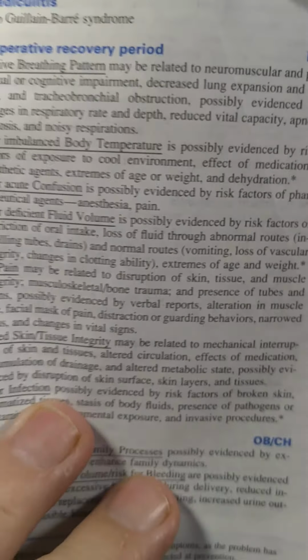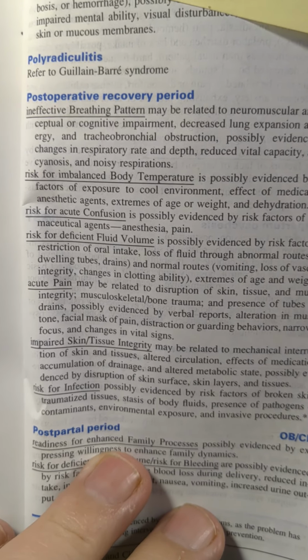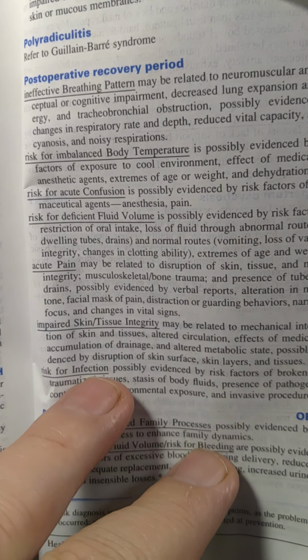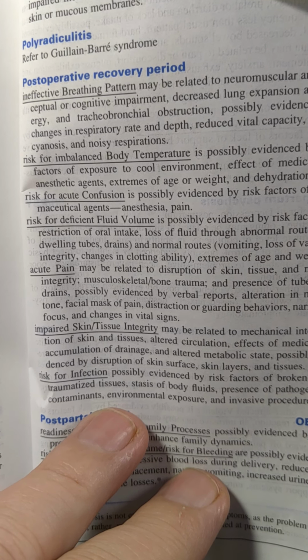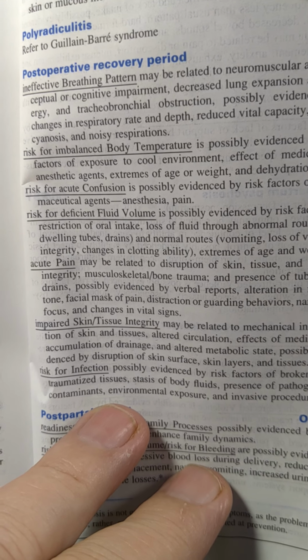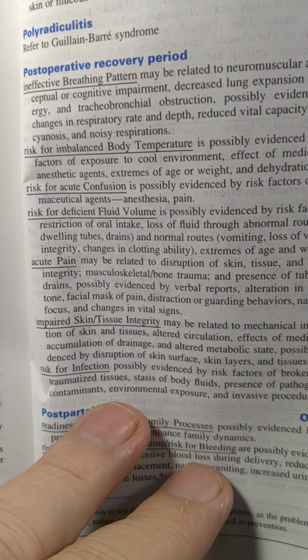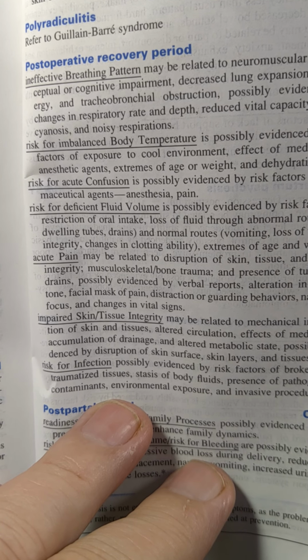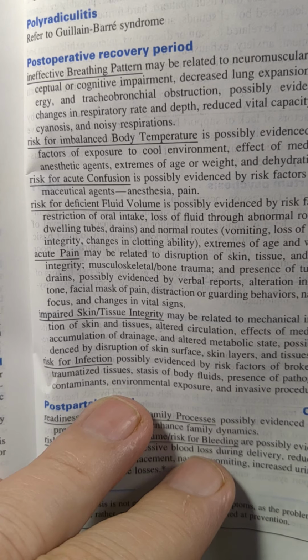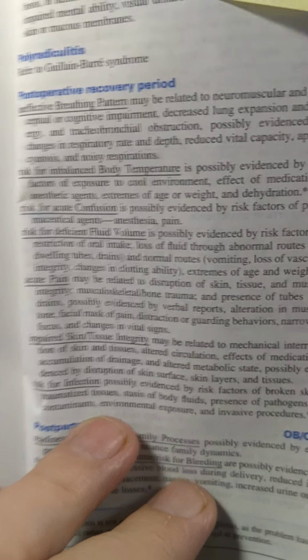So if I go to post-op recovery period, I see that it says on a general basis you can expect to make sure you listen to their lungs, check their temperature, check their mental status, check their fluid volume, ask about pain, look at their skin and the wound, and risk of infection.